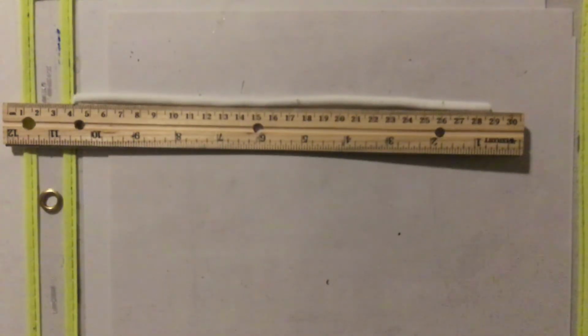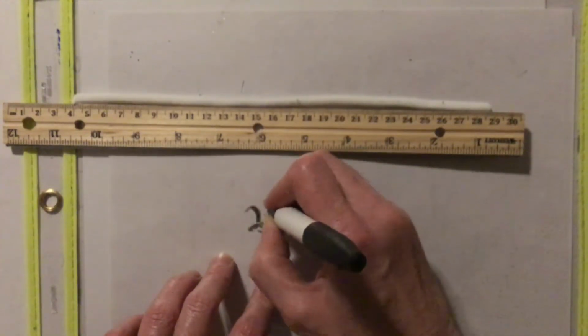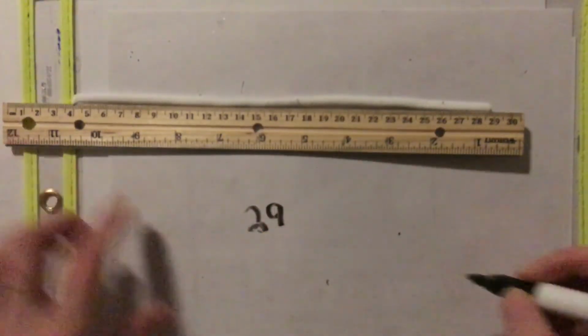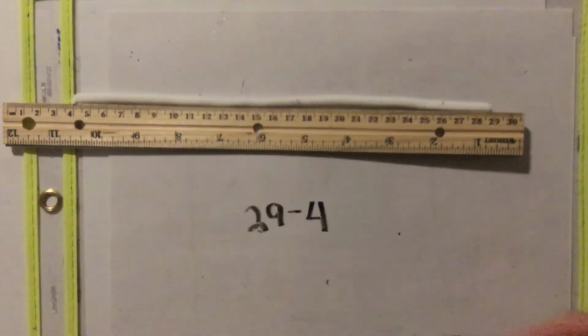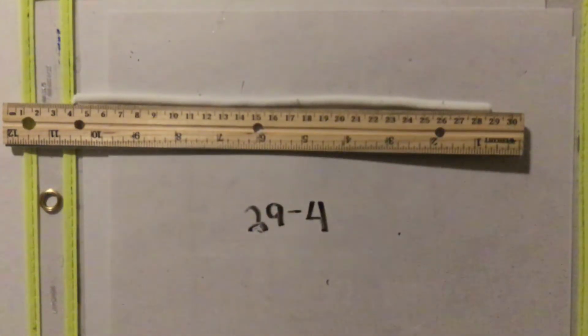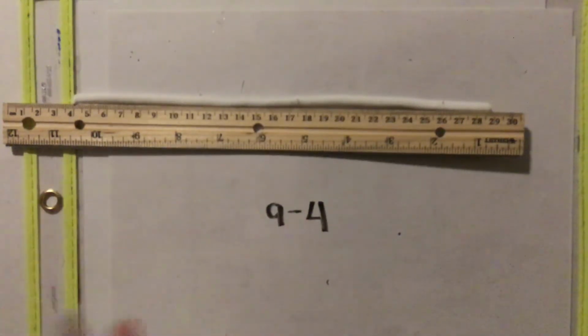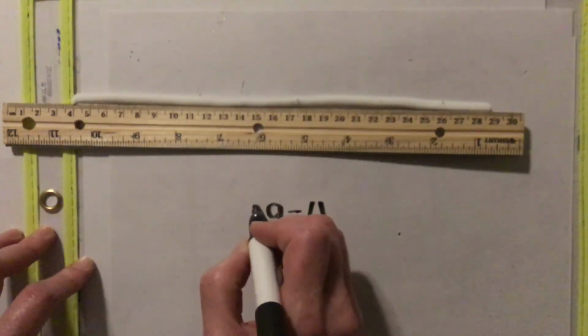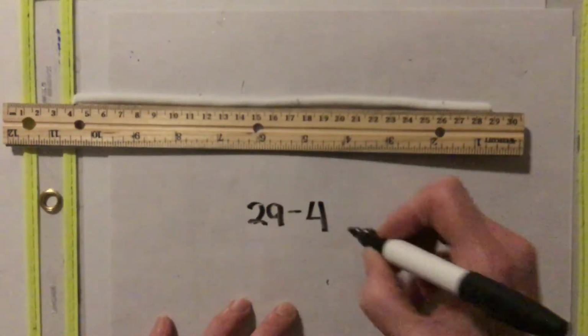Or I can think 29 minus 4. 29 minus 4, because remember I broke off those 4 centimeters of my ruler, so I can't use them anymore.